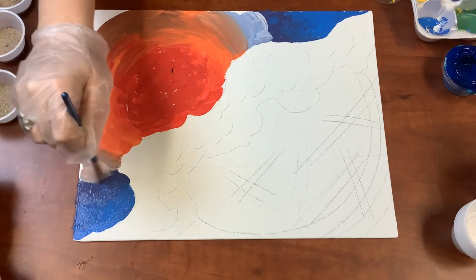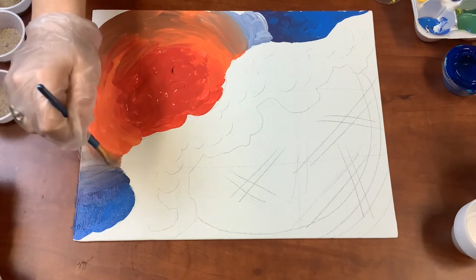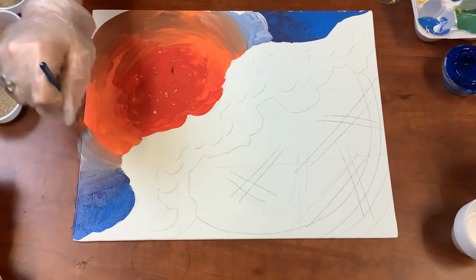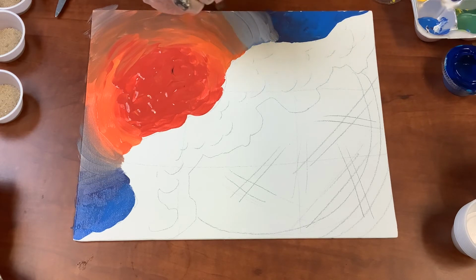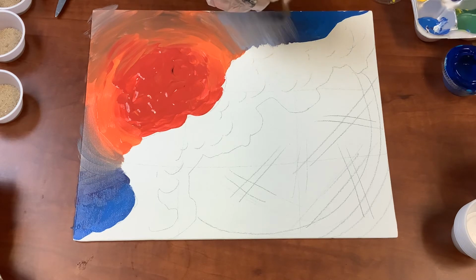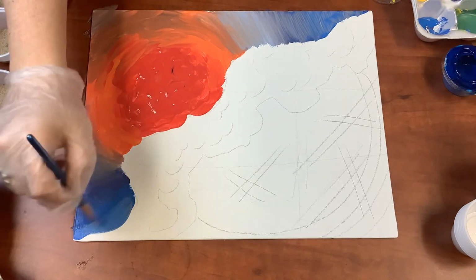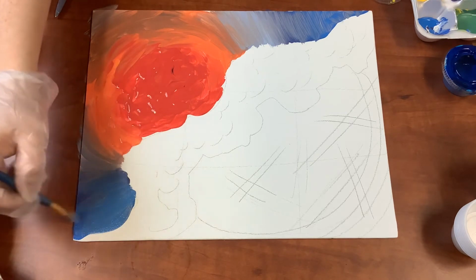If it hasn't already dried. Bringing it in that way. I'm going to get some over here. There you go. Working it back and forth like so. Cooling it off. Not too worried that I'm going over that border, doesn't really matter. Okay, get some going over there too. I like those brush strokes.